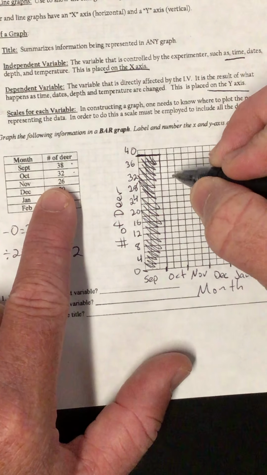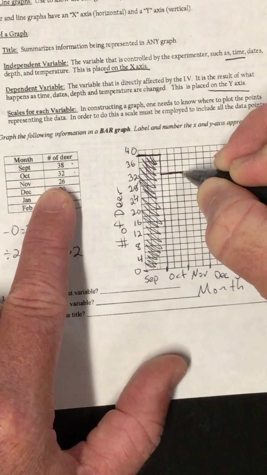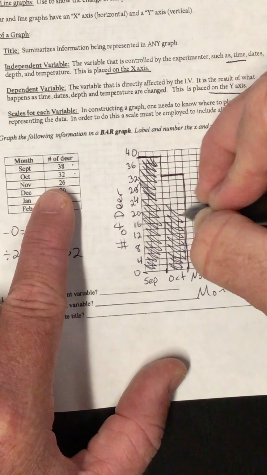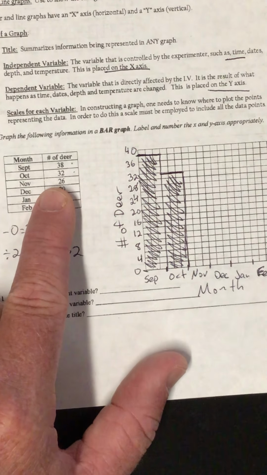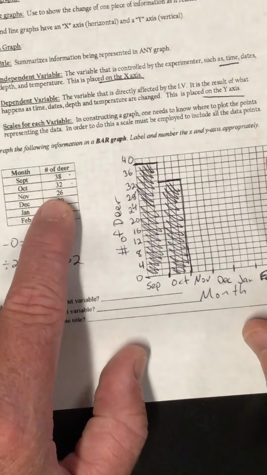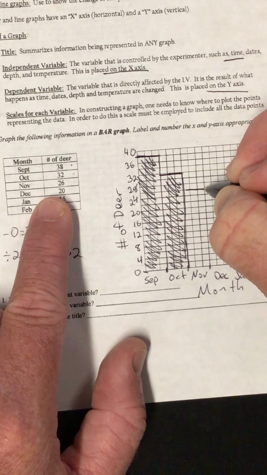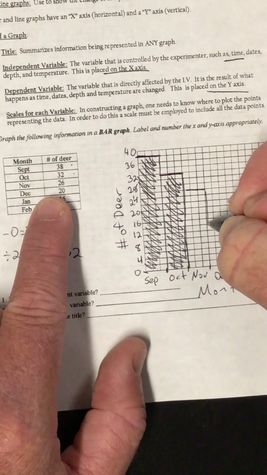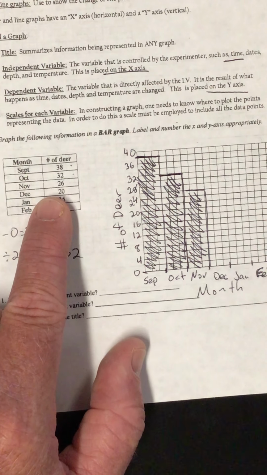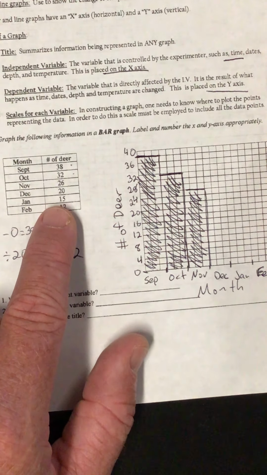Okay, October is 32. So find 32, make a 3-box line, bring it down. Okay, 26. If you want to get fancy, you're always welcome to add color.